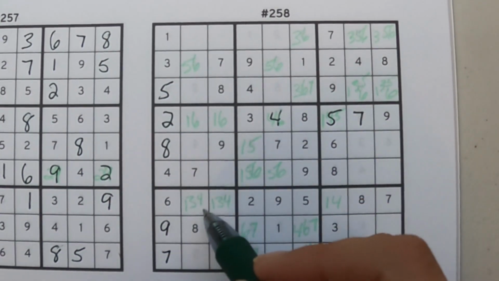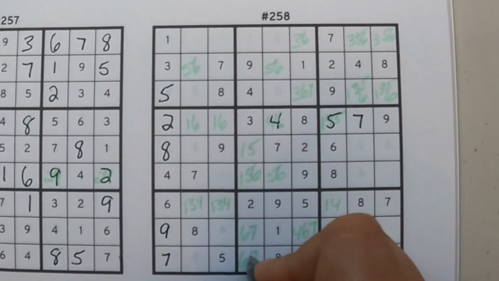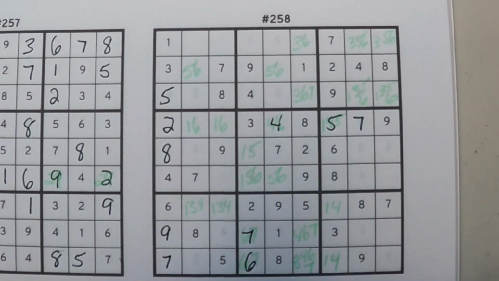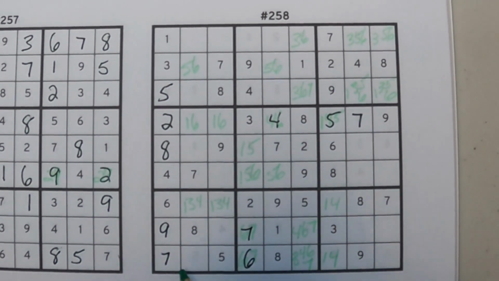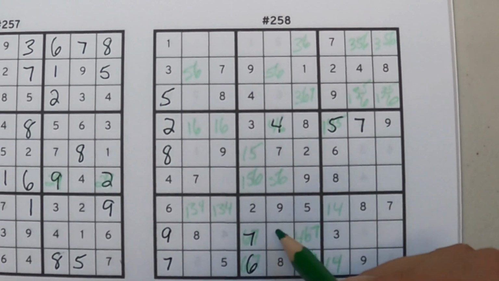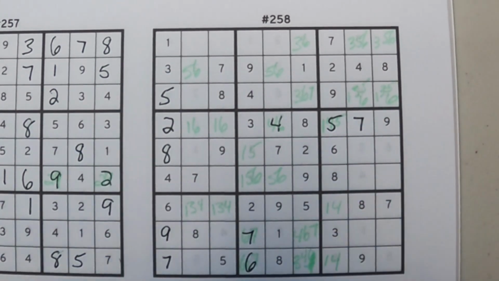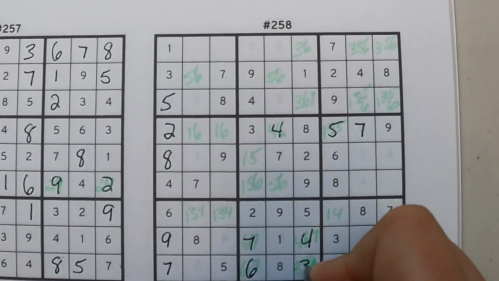Just looking quick to see if any of that helps us out on past stuff. It does. This 7 makes this our 6, 7. So now with the 6 and 7, we can get rid of these. And the 6 and 7 makes this our 4. So then this is our 3.